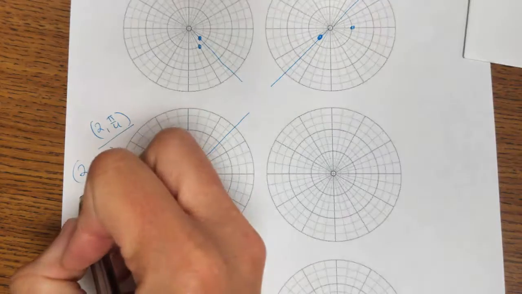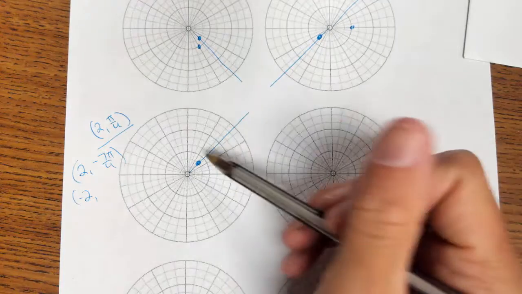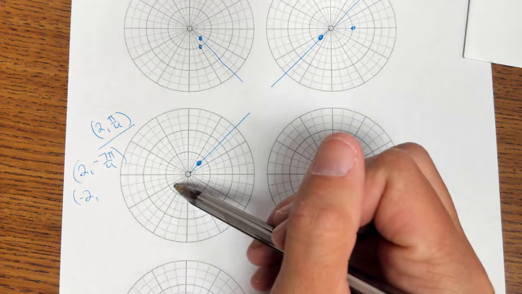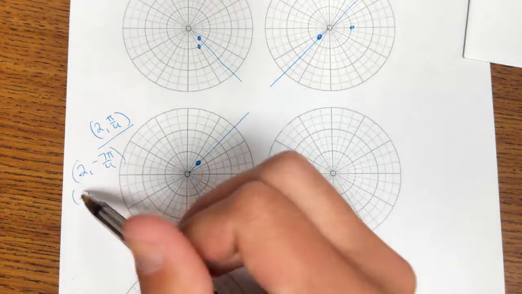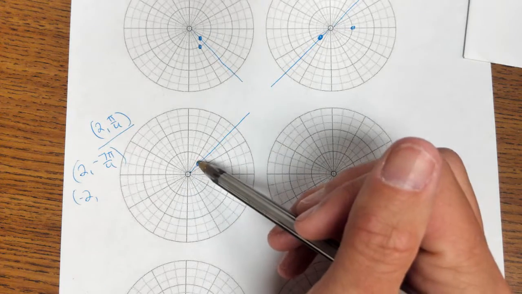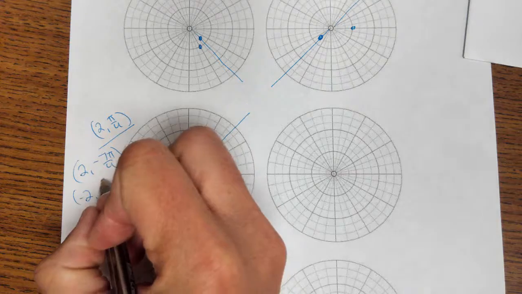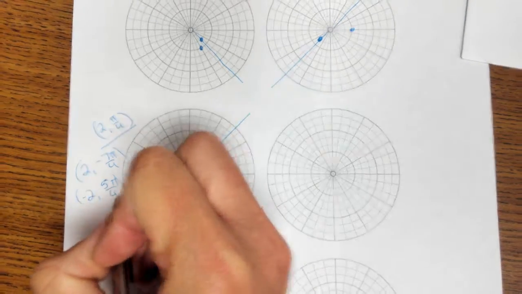I also keep a negative r. So a negative 2 would have to land over in the third quadrant. It's going to have to land here, so that when I flip it with that negative r, it becomes the same point that I started with. So the angle that's going to take me here is going to be 5π/4.